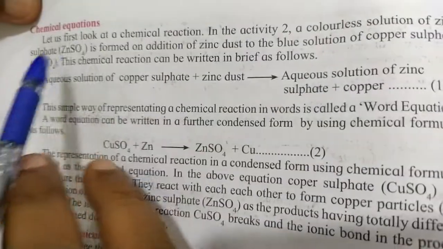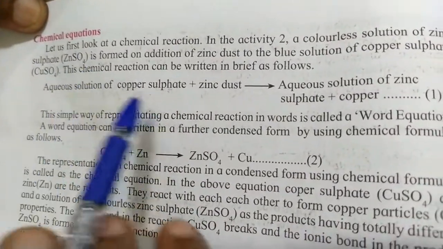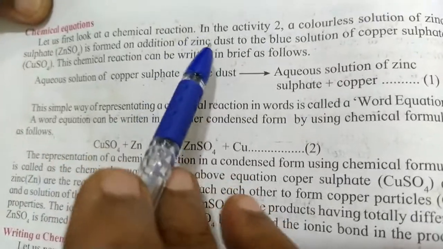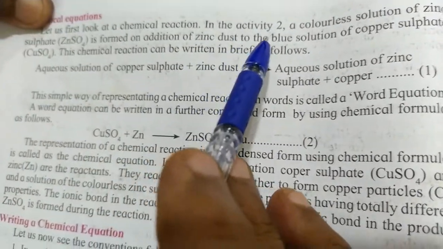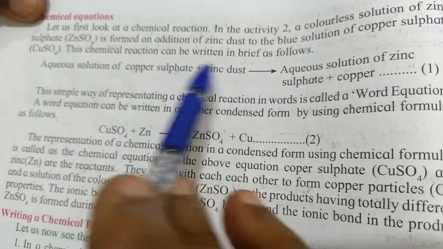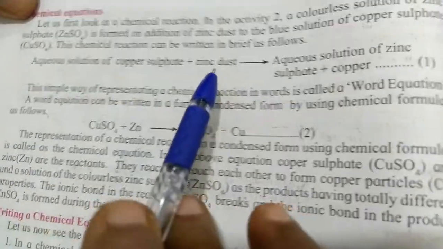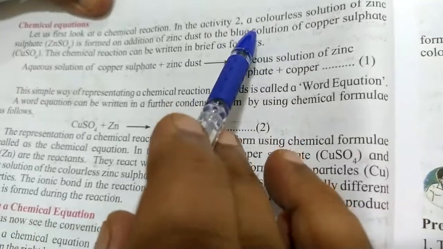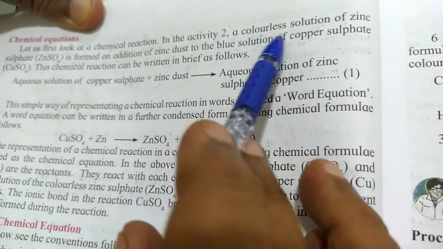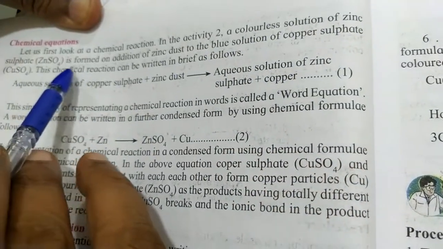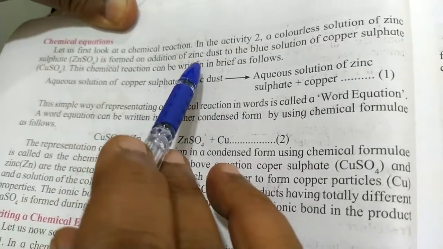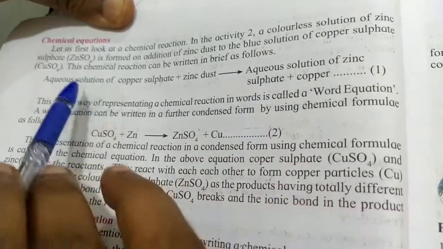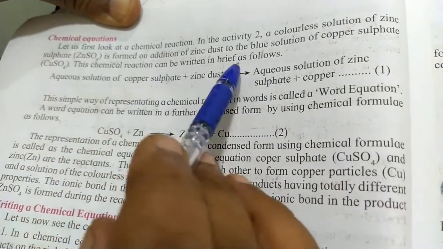Now, chemical equations. What is a chemical equation? Let us first look at a chemical reaction in activity 2, which we saw in the previous period. A colorless solution of zinc sulfate is formed on addition of zinc dust to the blue solution of copper sulfate. This chemical reaction can be written in brief as follows.